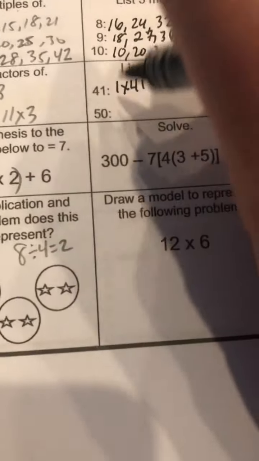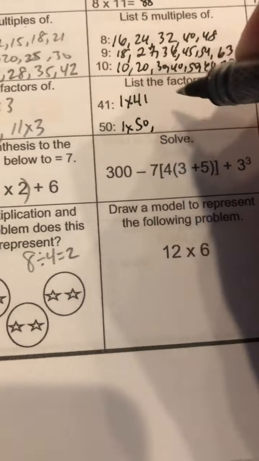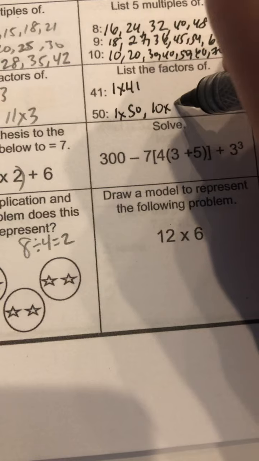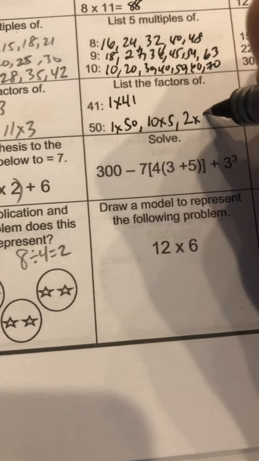List the factors of 50. 1 times 50, 10 times 5, 2 times 25.